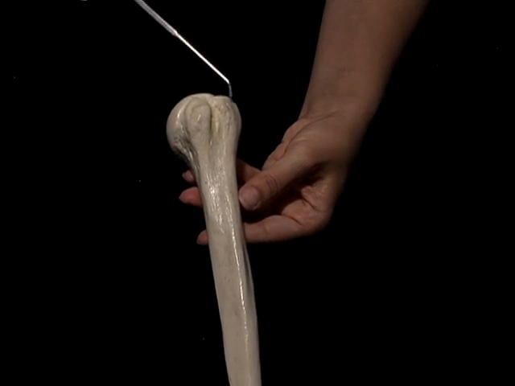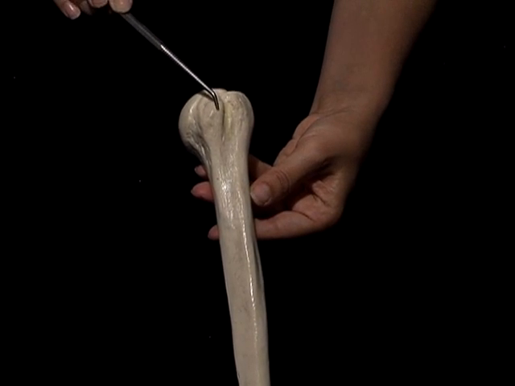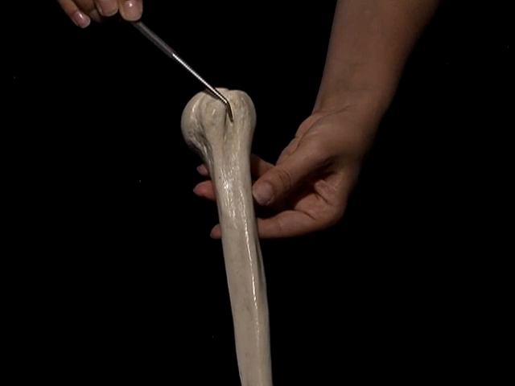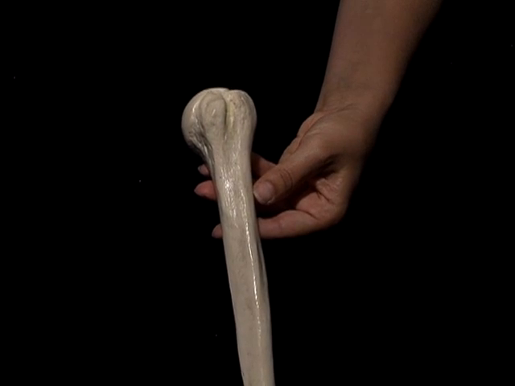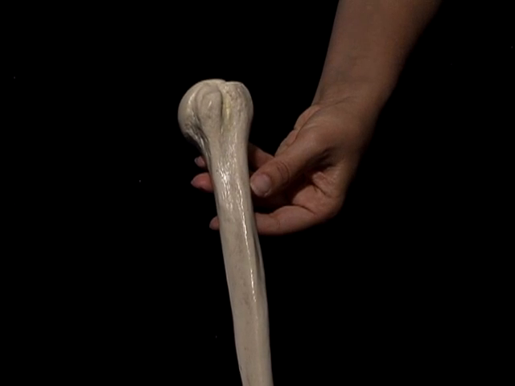The greater tubercle lies at the upper lateral margin of the bone. Directly anterolateral to the head lies the lesser tubercle. It is slightly inferior to the greater tubercle.